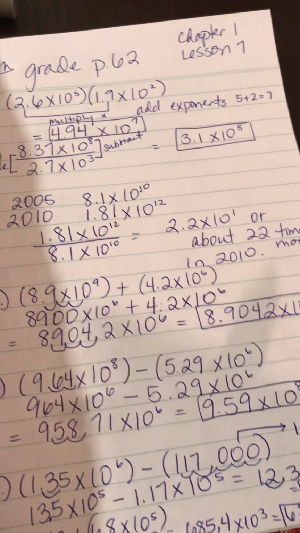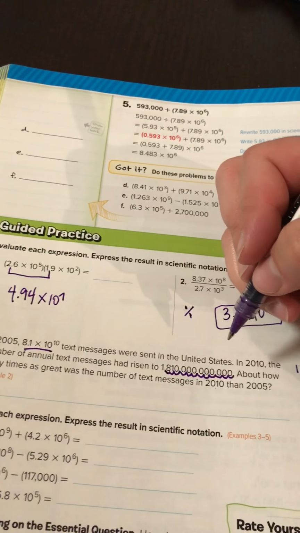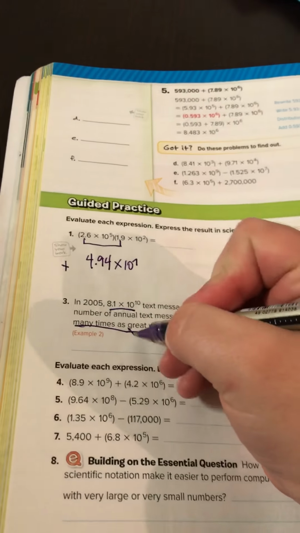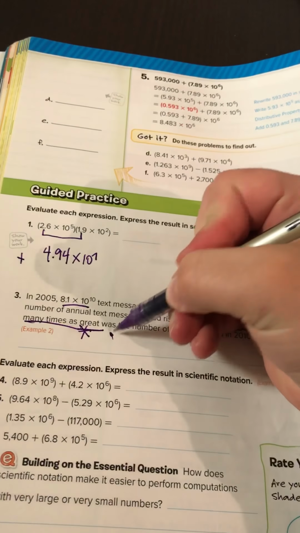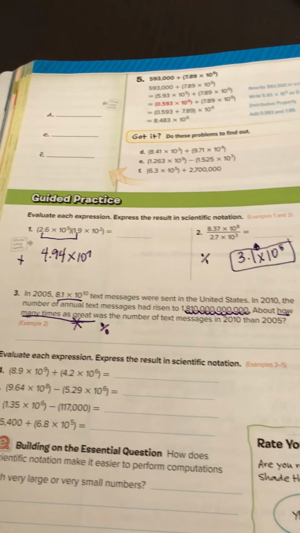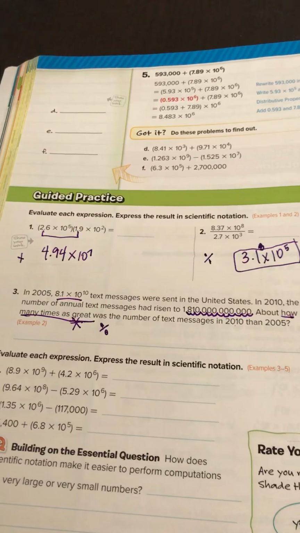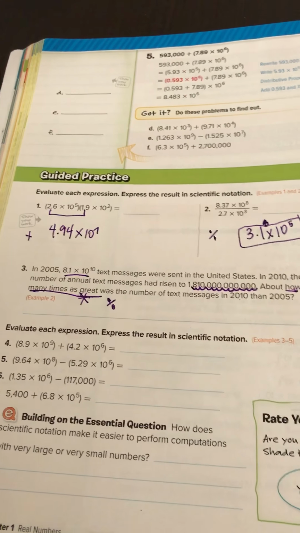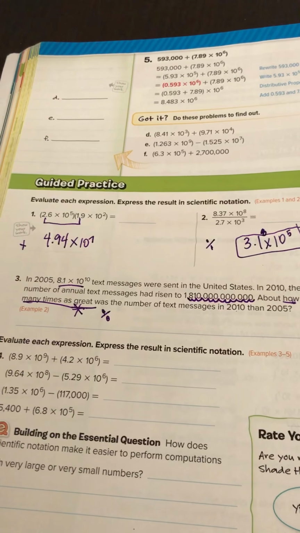And again, I can use my calculator on this type of problem. So if there's a word problem, absolutely use your calculator. And the way that I knew how to divide is it says about how many times as great. So my key here is as great. How many times as great? This means I'm going to be dividing because we want times as great instead of what amount as great, or what amount bigger, or what amount smaller. So when it says times as great, or times as small, or times smaller, these are division.